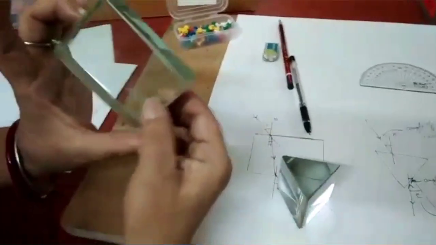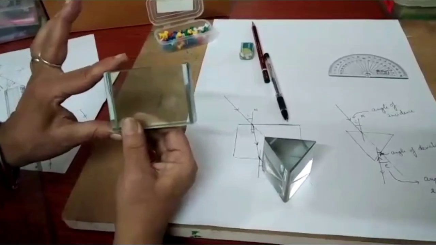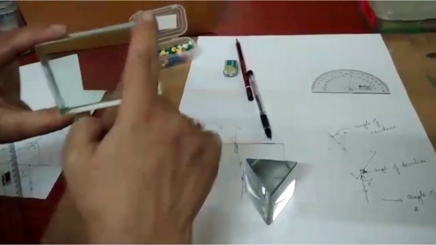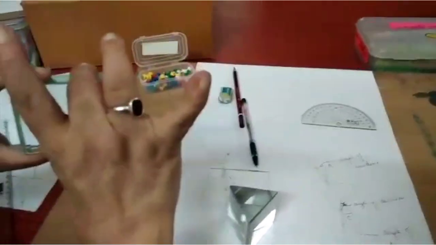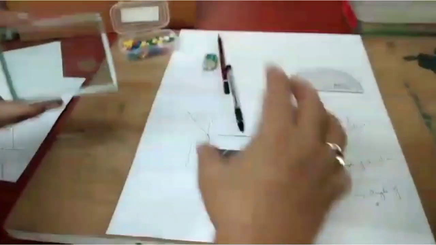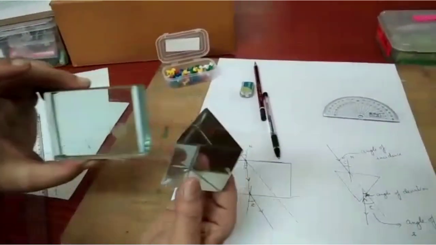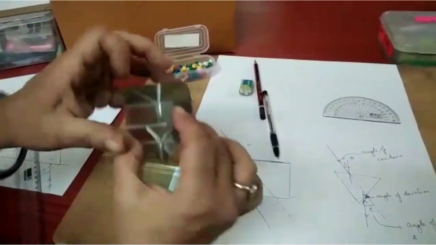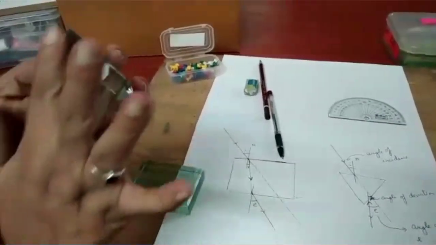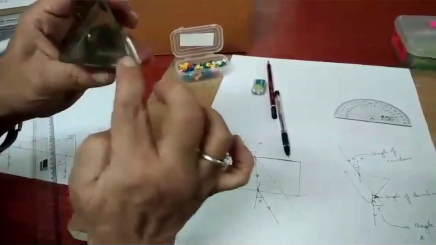We have two apparatus. You might have seen this is a glass slab, and as you can see, the speciality of the glass slab is both the edges are parallel to each other. This is a pair of parallel edges. And when we come to a prism, both are made up of glass. Here in a prism, the base is rectangular, and this is the prism part.